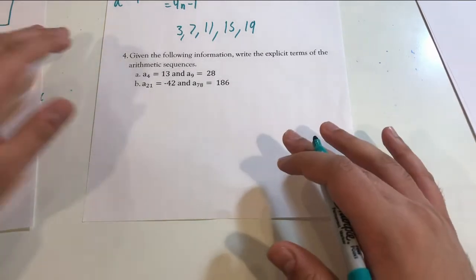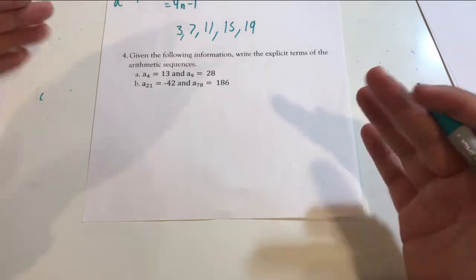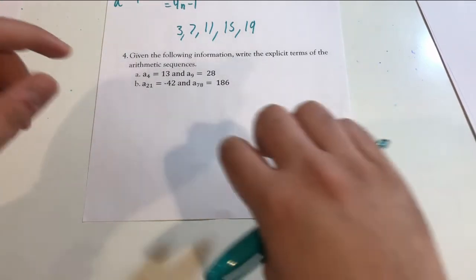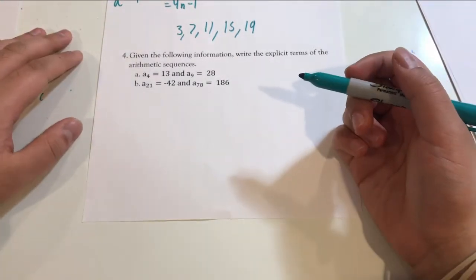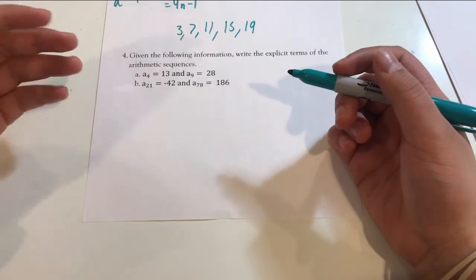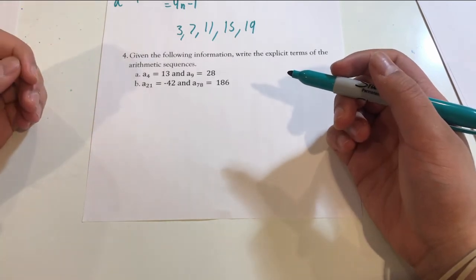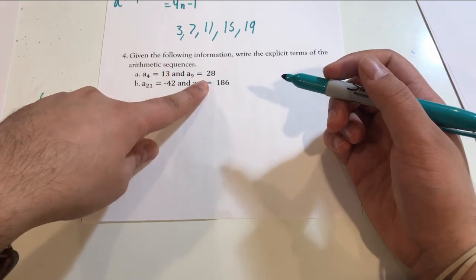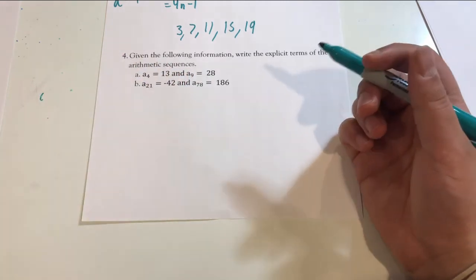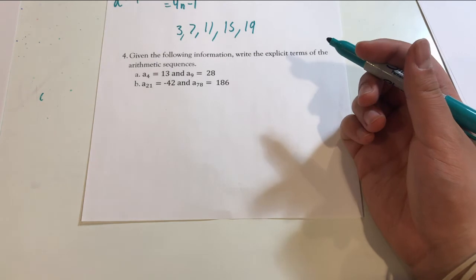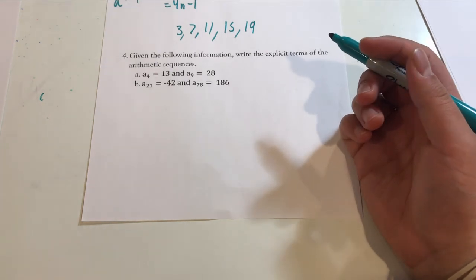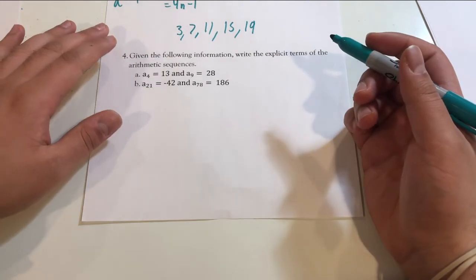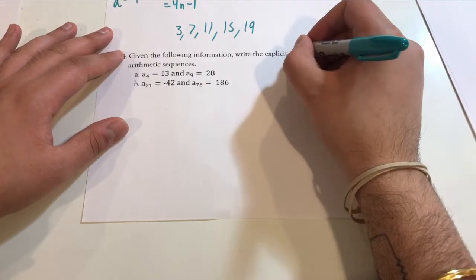All right, so given the following information, and the information we're given is specifically 2 terms in the sequence, right? We know we have a sequence, and the only thing we know is that the 4th term, in this case, is 13, and the 9th term is 28, right? We want to somehow write the explicit formula for the arithmetic sequence. I think I meant to write explicit formula for the arithmetic sequence.